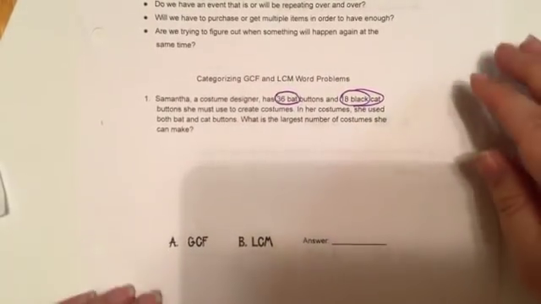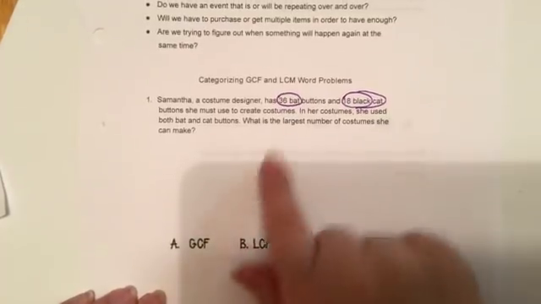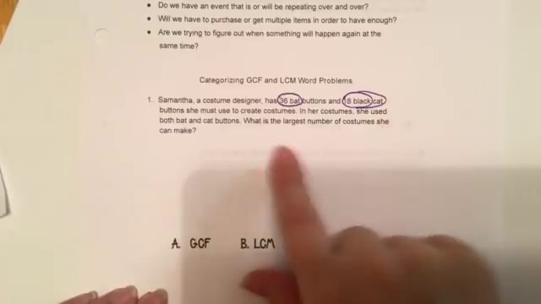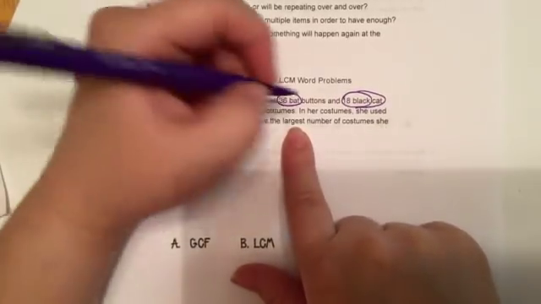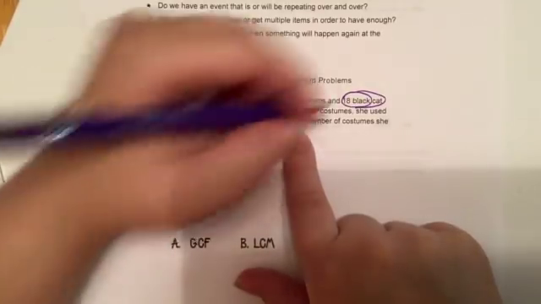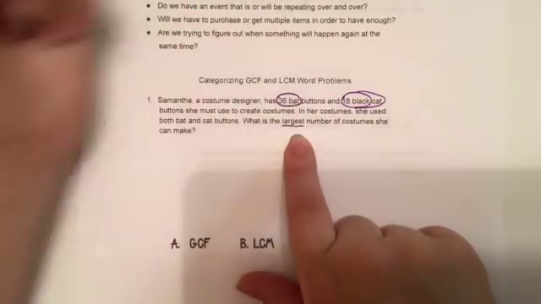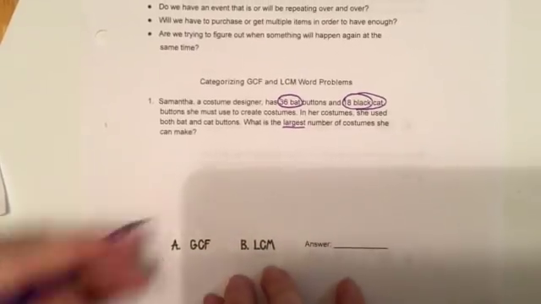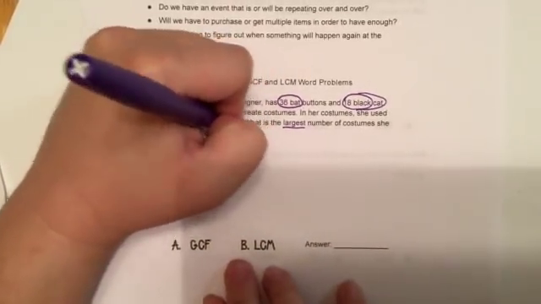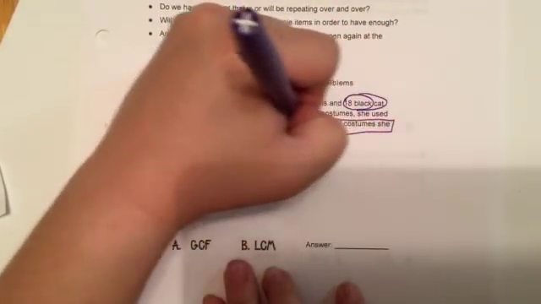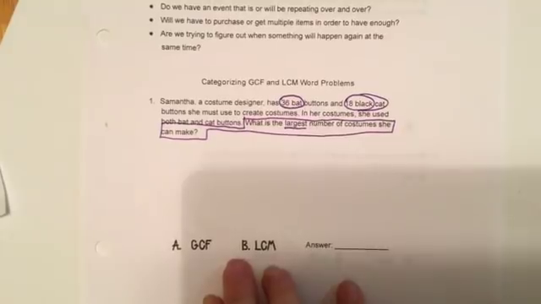Okay, now we know that we're looking for what is the largest number of groups. Okay, ooh, largest might be a key word there. So let's go ahead and underline that keyword. And then we want to be able to box the question that we're trying to answer. So I'm going to go ahead and box what is the largest number of costumes that she can make.